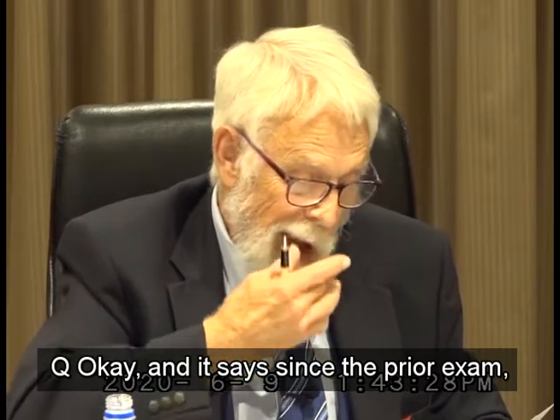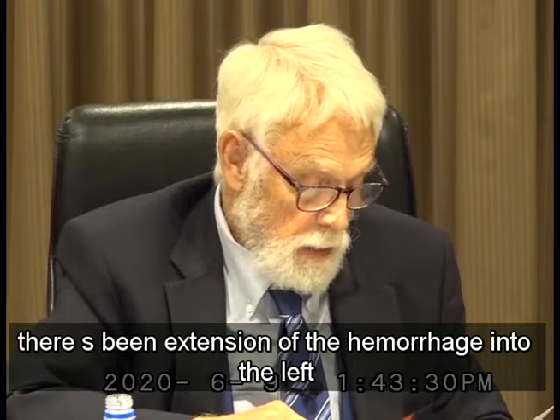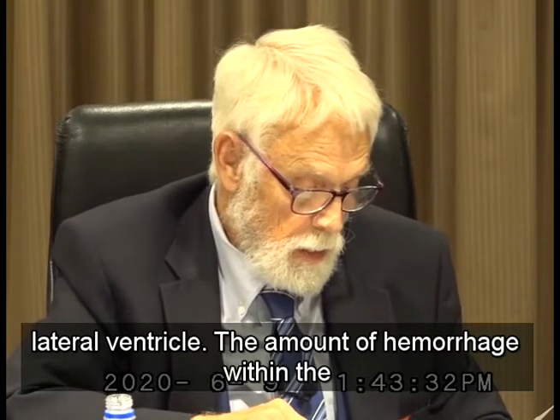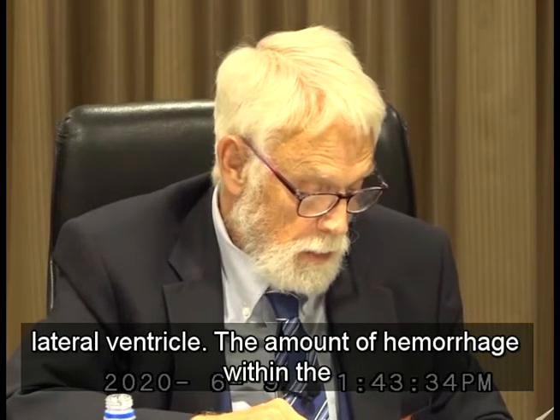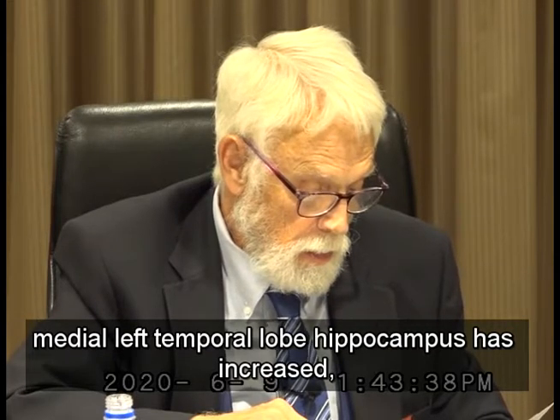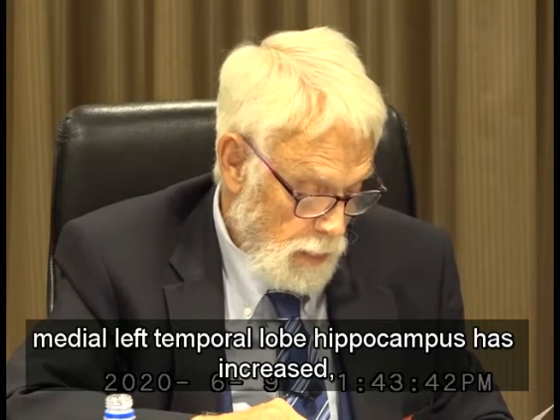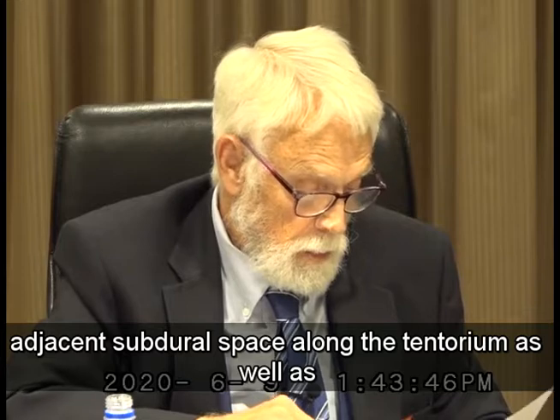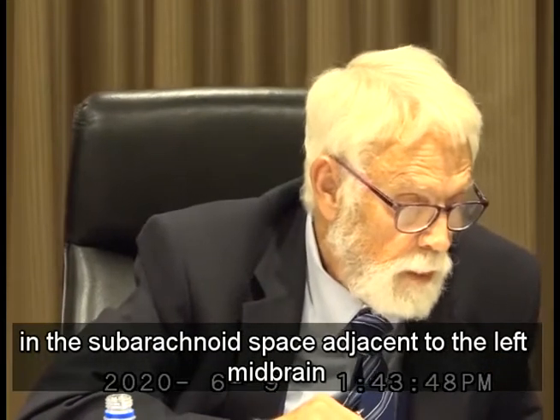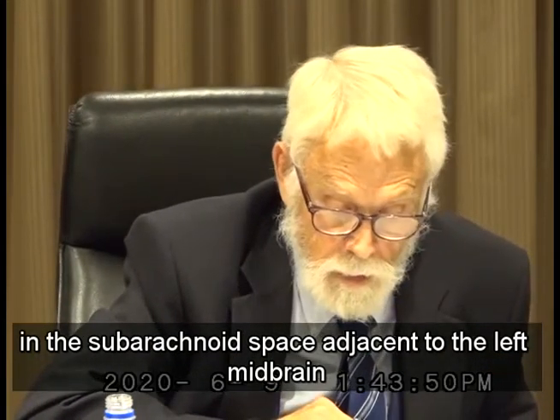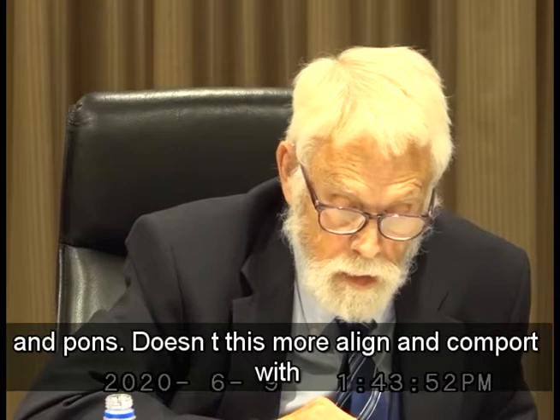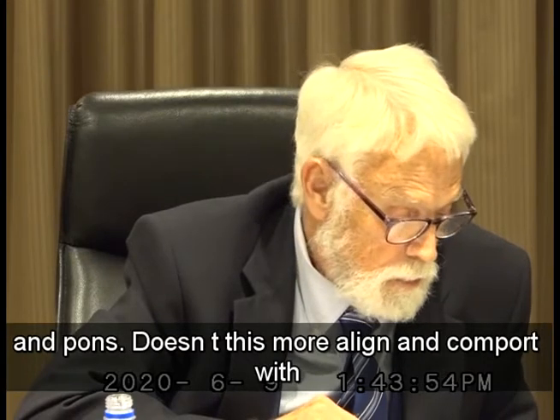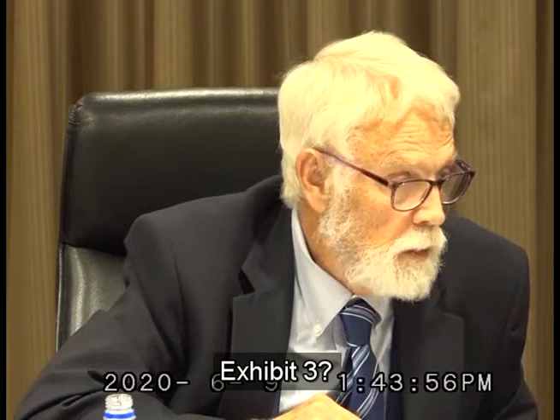Then it says, since the prior exam, there's been an extension of the hemorrhage into the left lateral ventricle. The amount of hemorrhage within the medial left temporal lobe, hippocampus, has increased. And there's an extension of the hemorrhage into the adjacent subdural space along the tentorium, as well as in the subarachnoid space adjacent to the left midbrain and pons. Doesn't this more lie and comport with Exhibit 3?